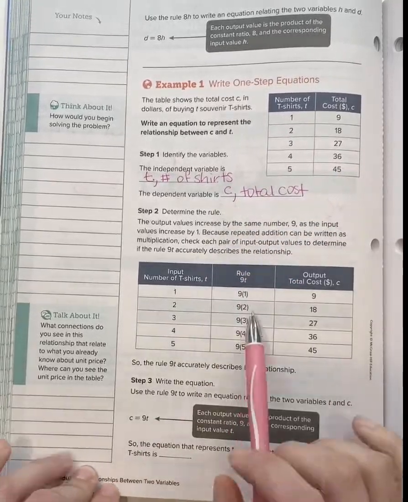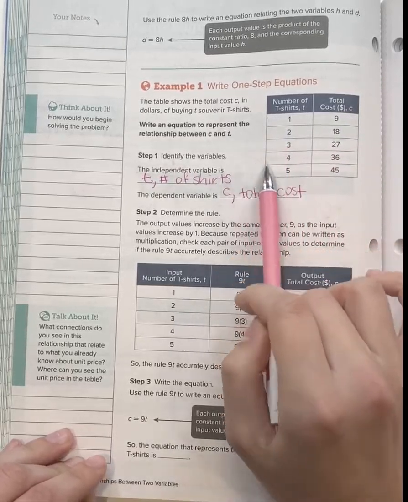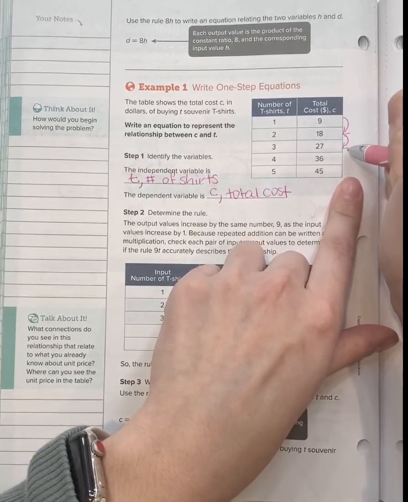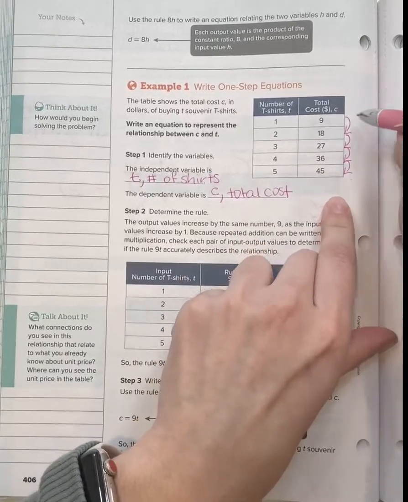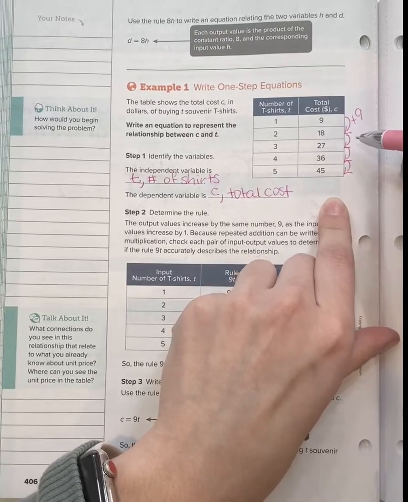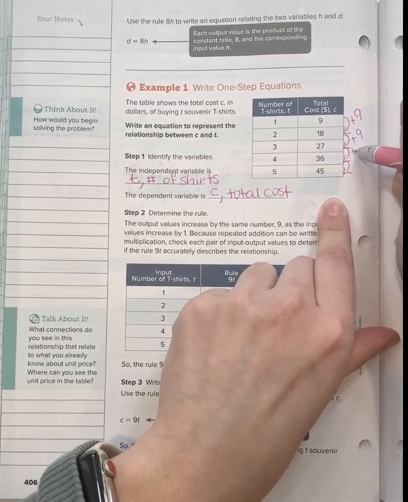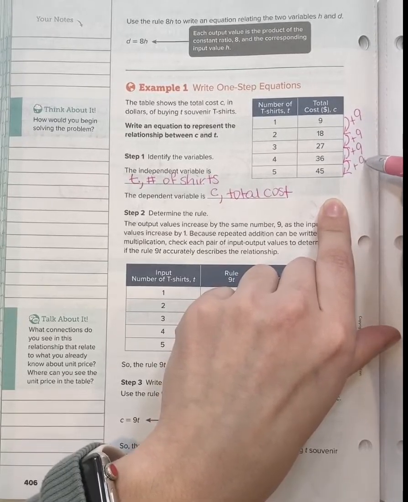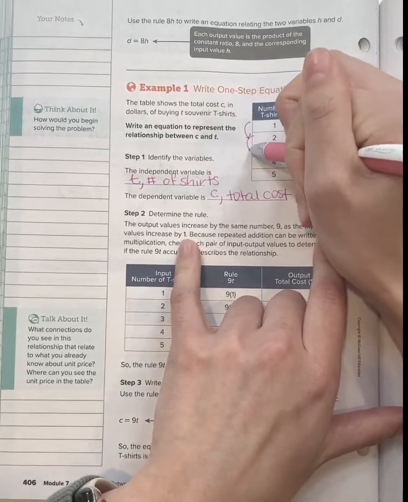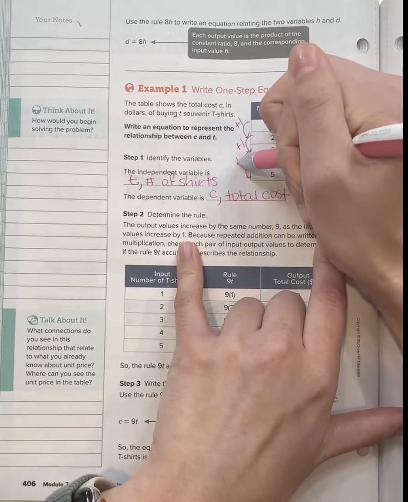So now we want to find the rule. Remember, we have to do change in output over change in input. So let's check the change in our output first. So 9 to 18, the difference between those, or the change, is 9. The change in 18 and 27 is 9. 27 and 36, and 36 and 45, they're all 9. Now we have to check the change in our input values. These all change by 1.